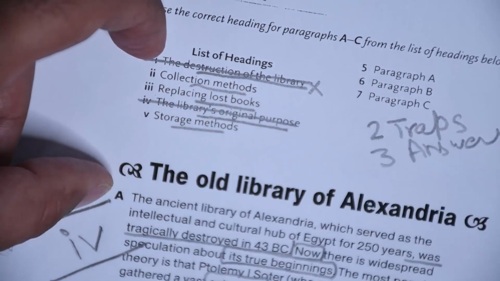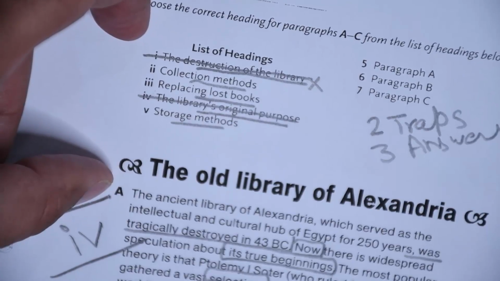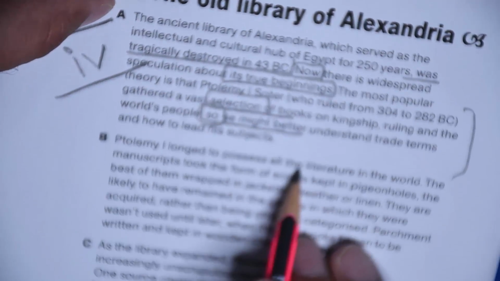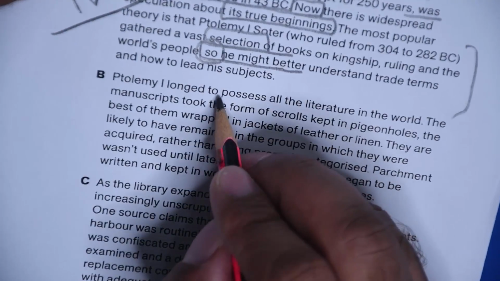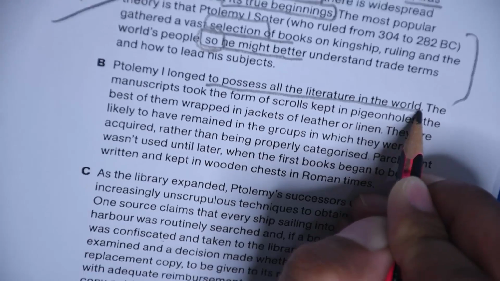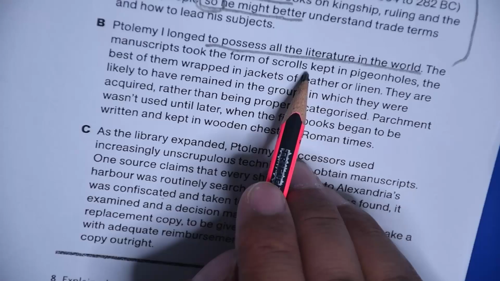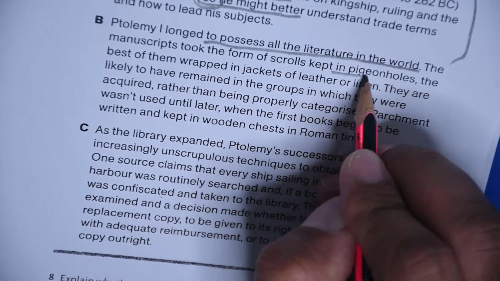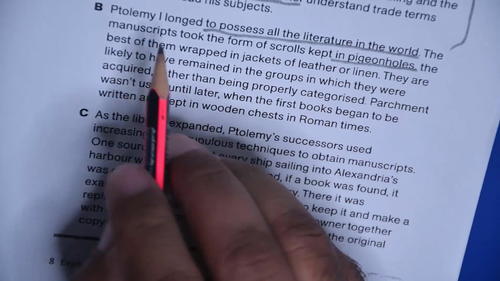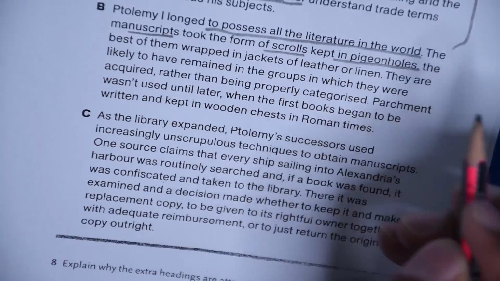So we are left with 3 headings: collection method, replacing lost books, storage method. Ptolemy I longed to possess all the literature in the world. Now it can be the collection method or storage method. The manuscripts took the form of scrolls kept in pigeonholes. Storage. The manuscript took the form of scrolls. Manuscript means the material of the book.